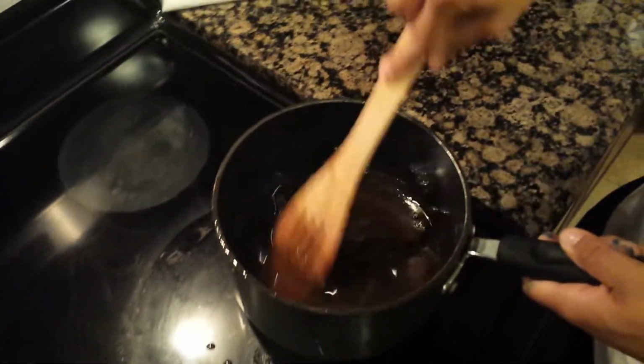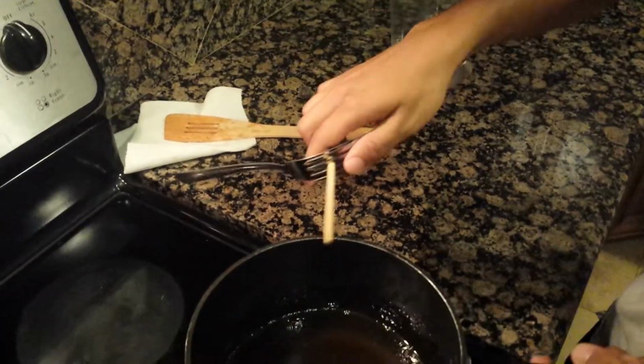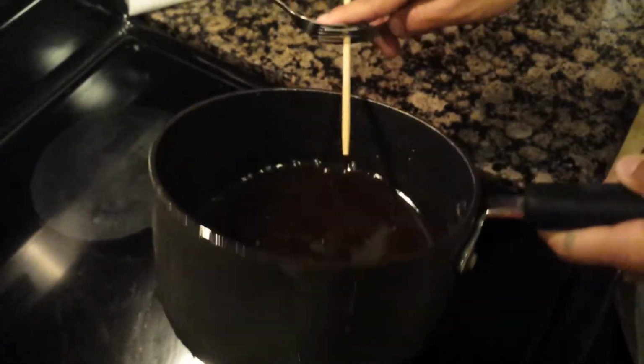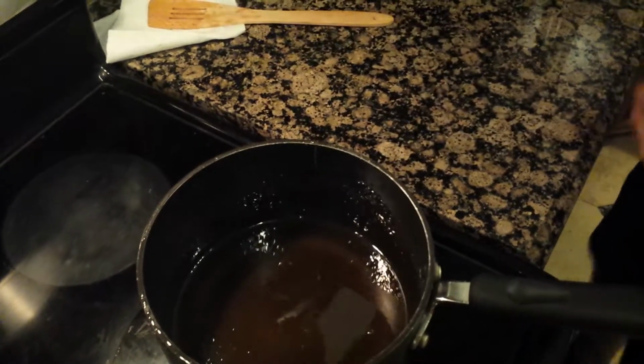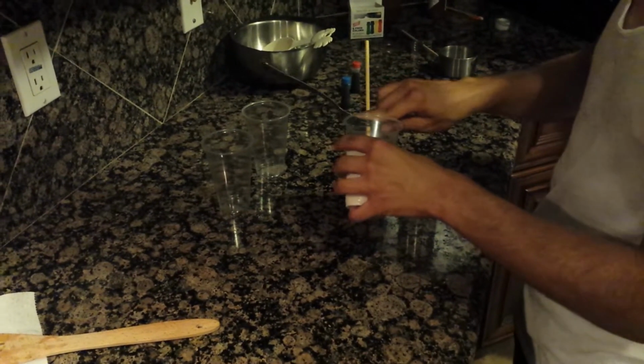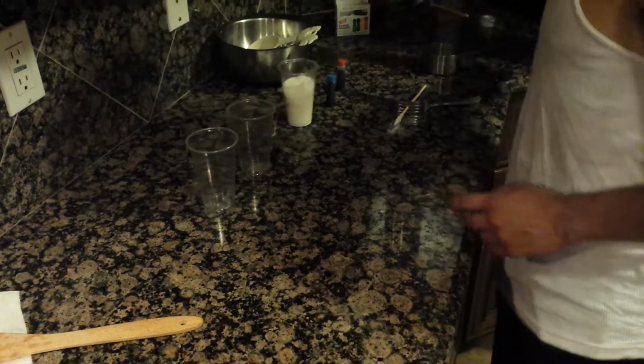After it's done cooling down some, you take the sticks and get a little bit in there. Then you take some sugar and pour some. You do that to the other one.